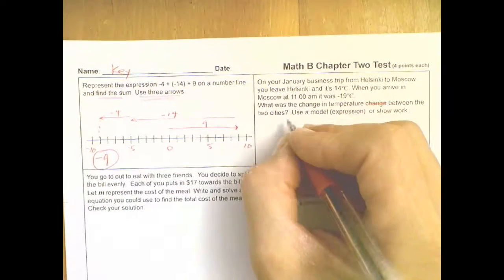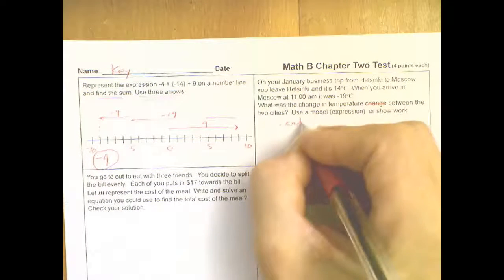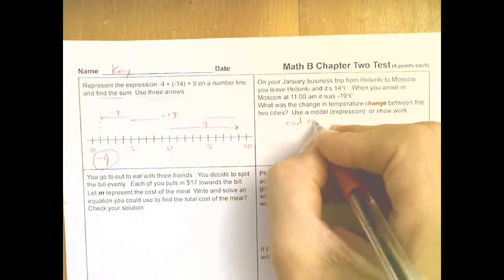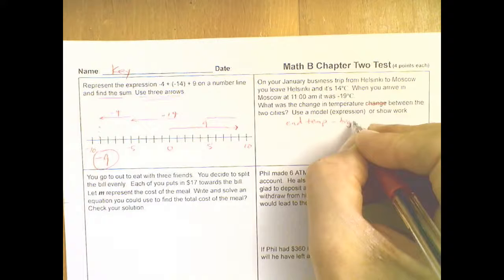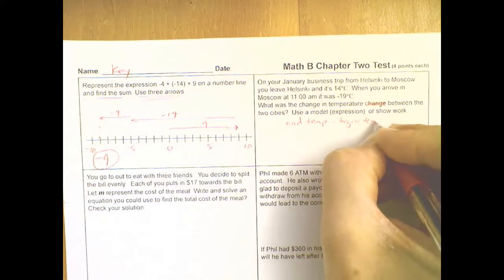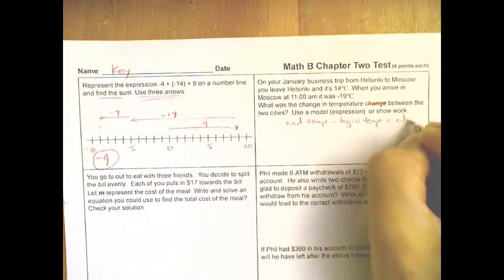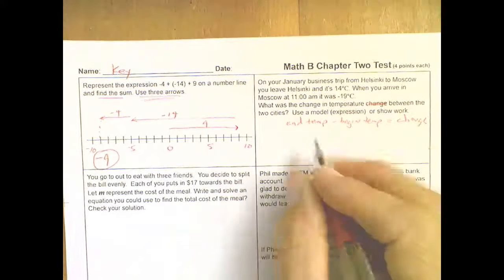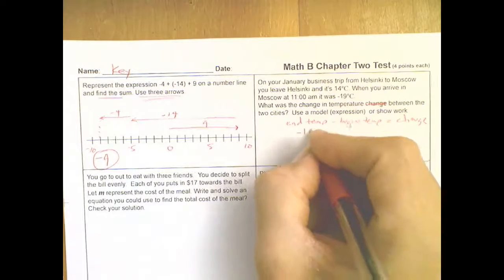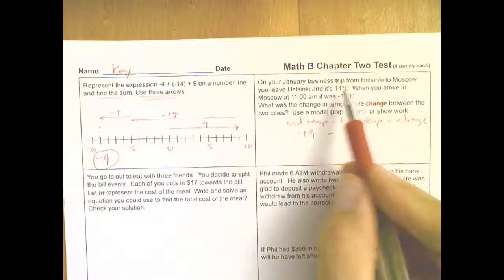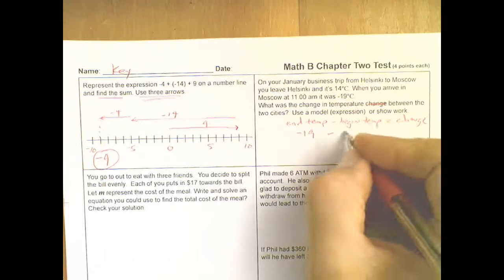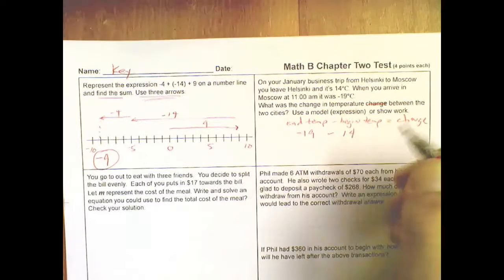Well, I do know that the ending temperature minus the beginning temperature, I'll say begin temp, equals the change. In that case, the ending temperature was -19, and the beginning temperature, because I started here, was 14.